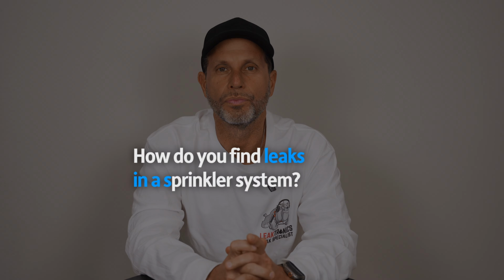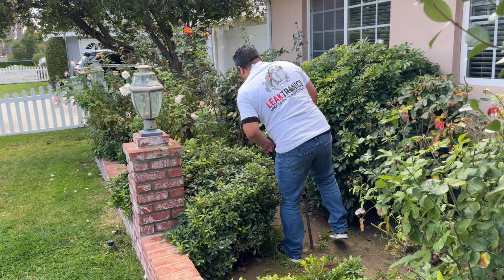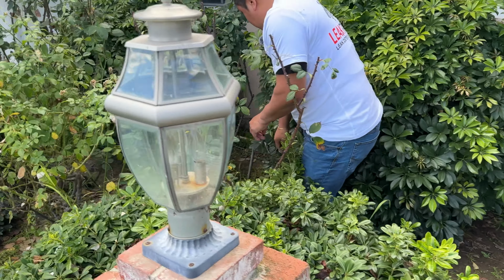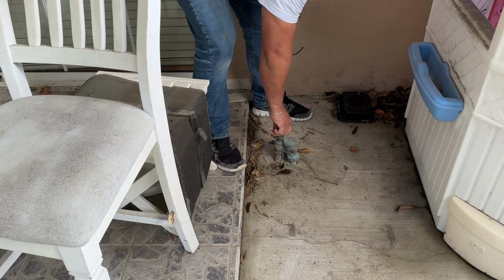How do you find leaks in a sprinkler system? It's all about sound. So whether it's a sprinkler system, swimming pool system, plumbing system, but sprinkler systems are a little bit different. First, we have to understand what it is, where it is, how many different zones are running off of one system, what's feeding the system.